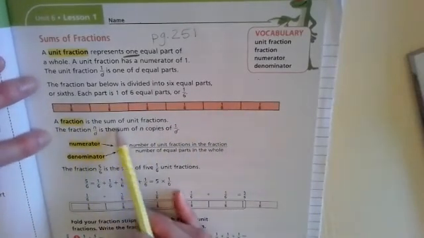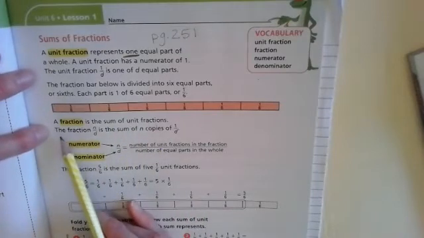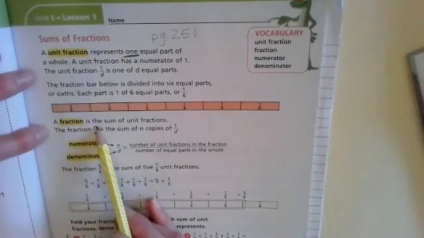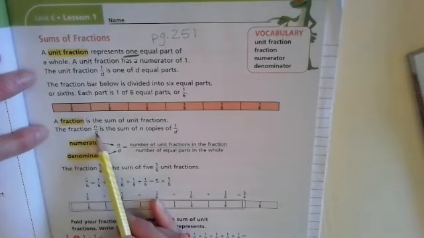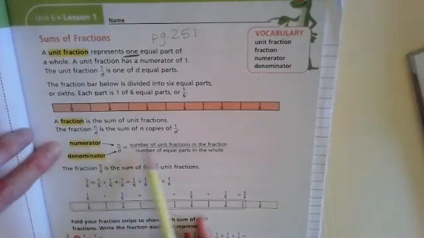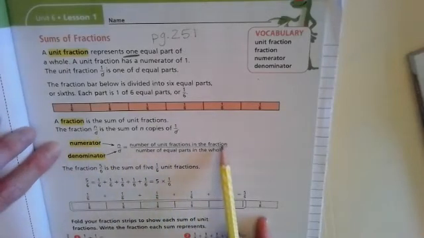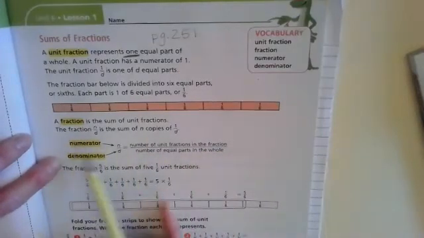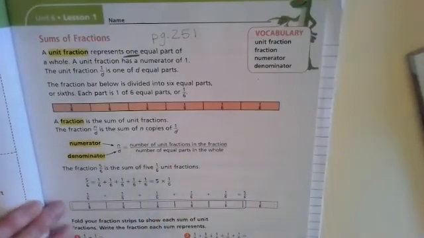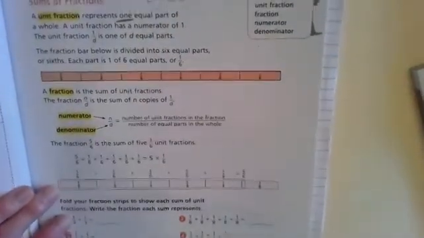A fraction is the sum of unit fractions. Okay, remember N stands for numerator. D stands for denominator. All right, they're reminding us that the numerator is the number of unit fractions in the fraction. Denominator is the number of equal parts. To make that make sense, it's best to look at an example.